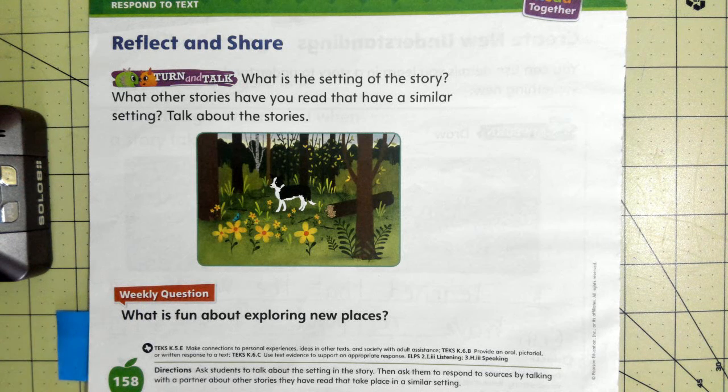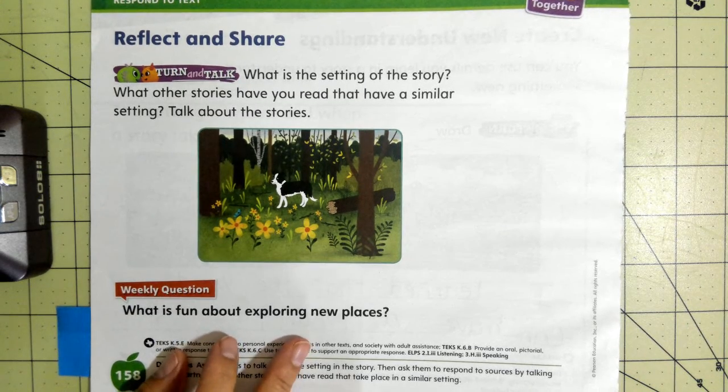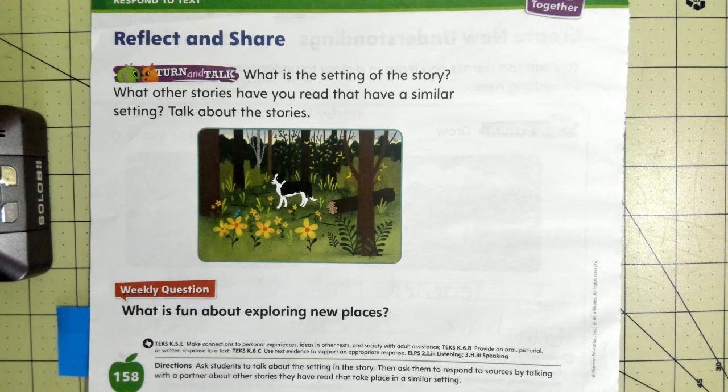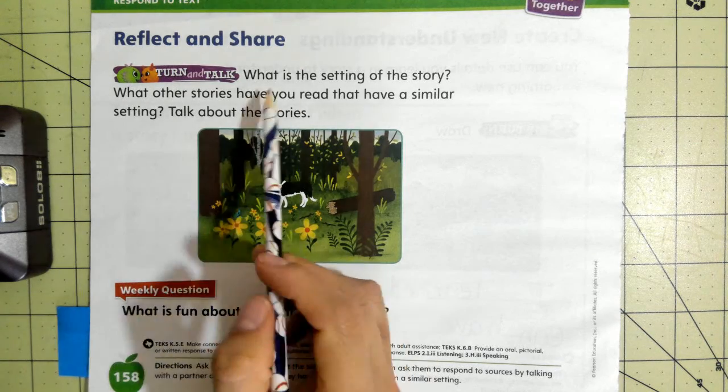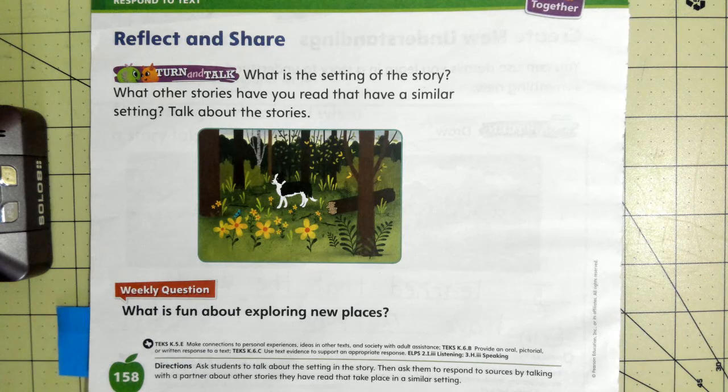Boys and girls, so now that you've reread our story for the week, Where is Twister? You're going to work on page 158 in your MyBUK Point 1. So again, talking about setting. What is the setting of the story? So what was the setting of Where is Twister?